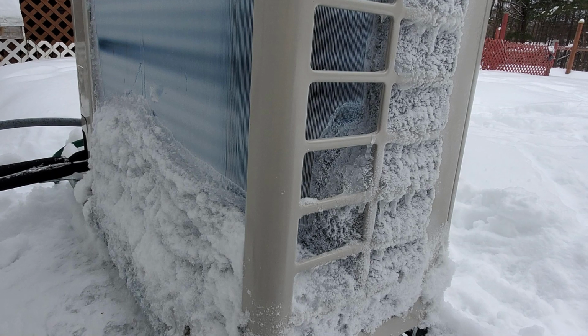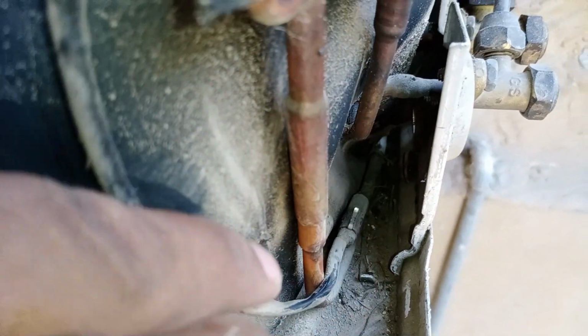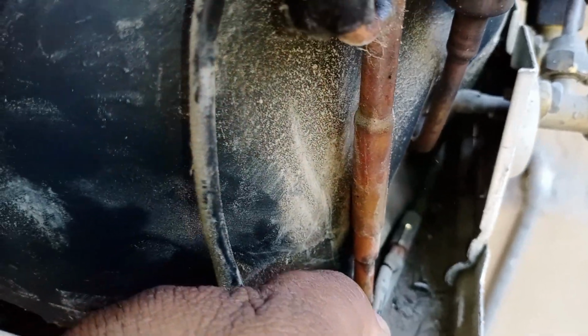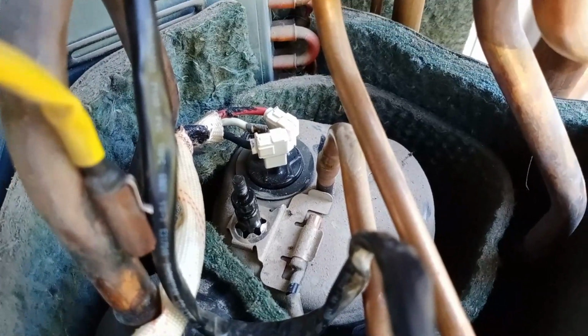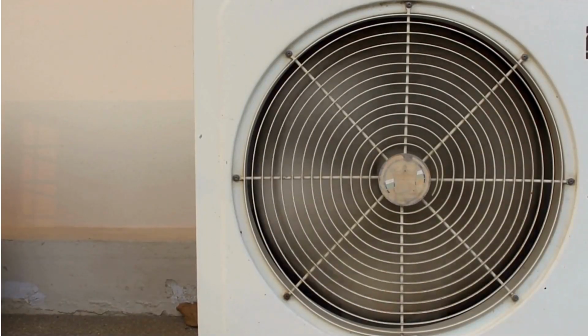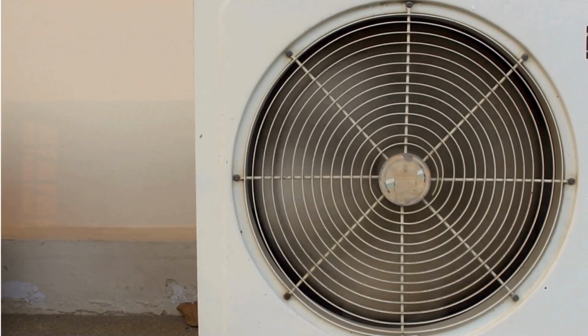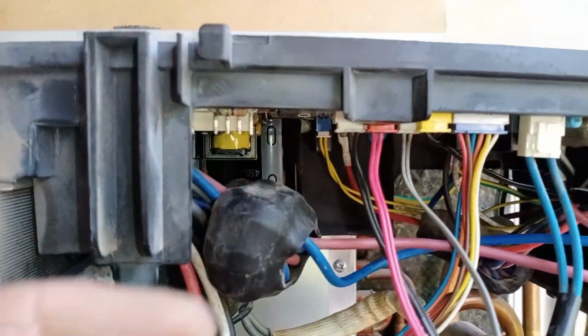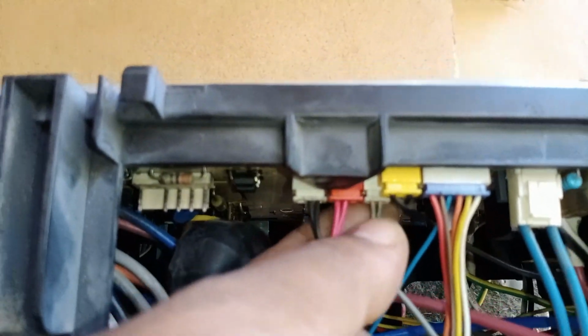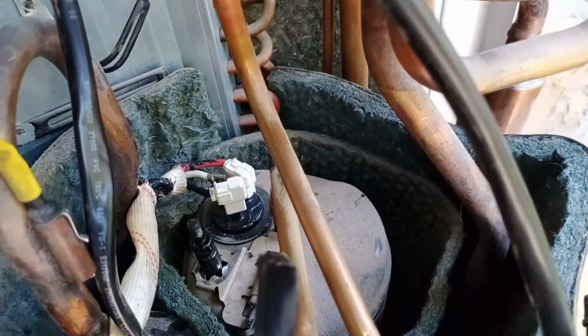When excessive frost builds up on the heat exchanger, the thermistor comes into action. It monitors the temperature and reports to the circuit board if the temperature drops too much, reaching extreme negative degrees. At this point, the circuit board shuts off the compressor while allowing the outdoor fan to continue running. This helps to normalize the temperature and defrost the system. Once the temperature is back to normal, the thermistor communicates with the PCB again, signaling it to restart the compressor. The air conditioner then resumes its normal operation.